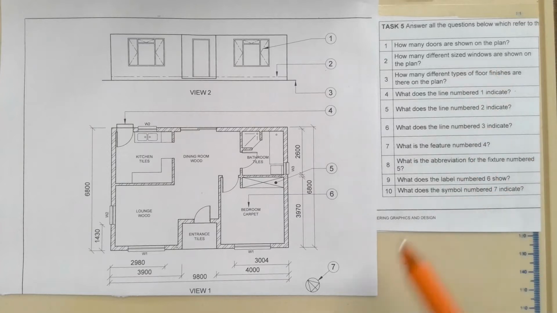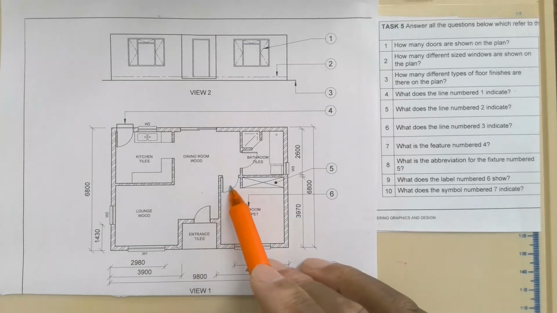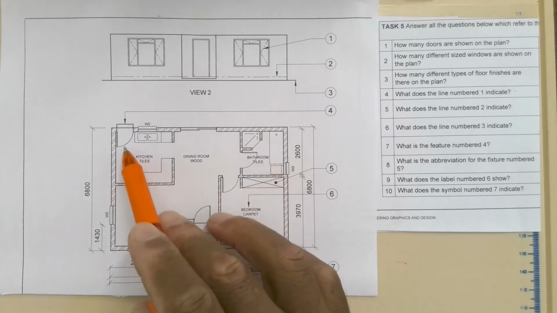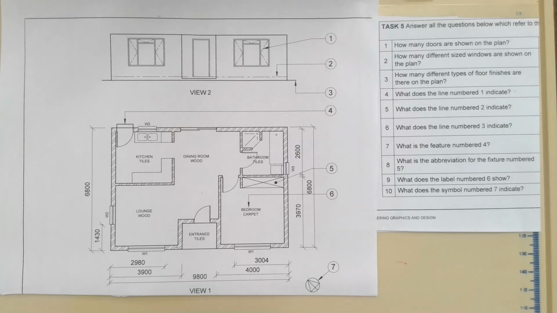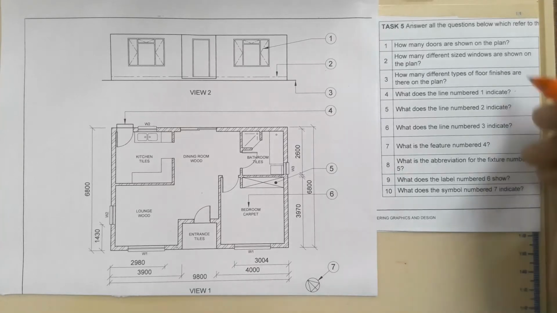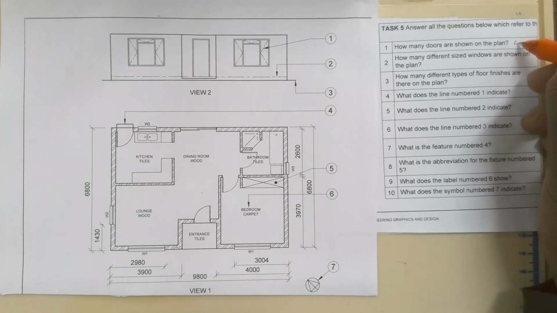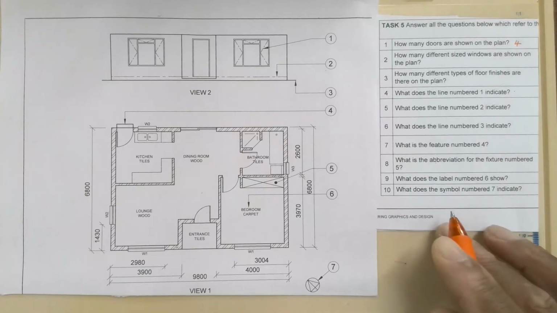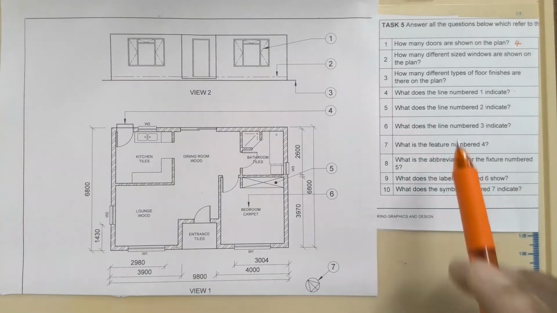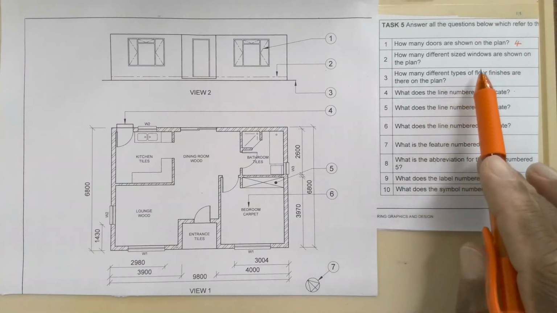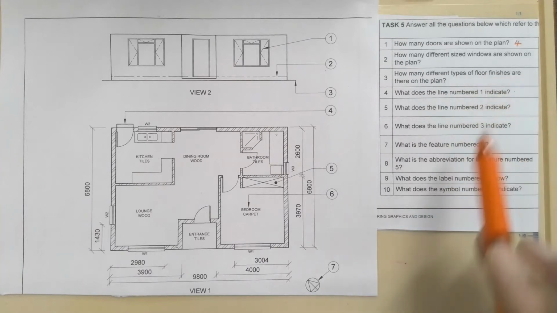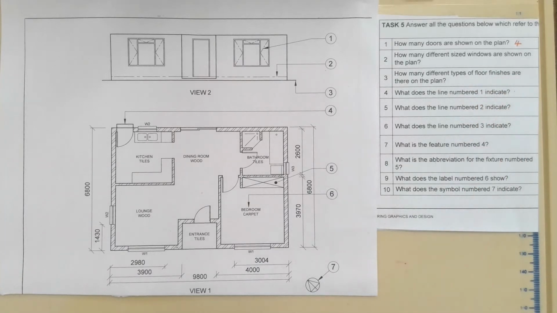How many doors? So you've got to go and physically count the number of doors. 1, 2, 3, 4. I see 4 doors that are shown on the plan. Then I write down number 4. All right? Then number 2, how many different sized windows are shown on the plan? Different sizes of the windows.